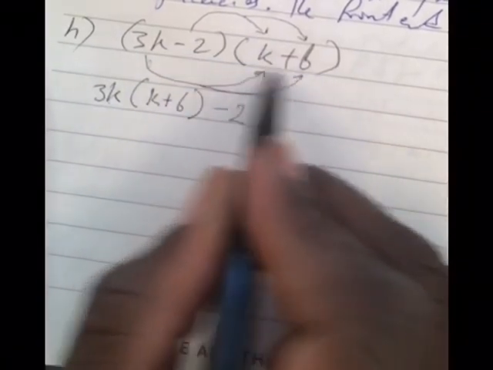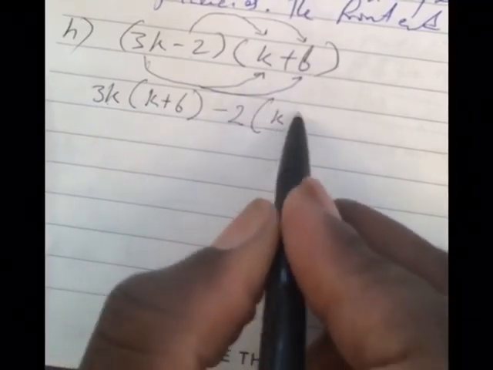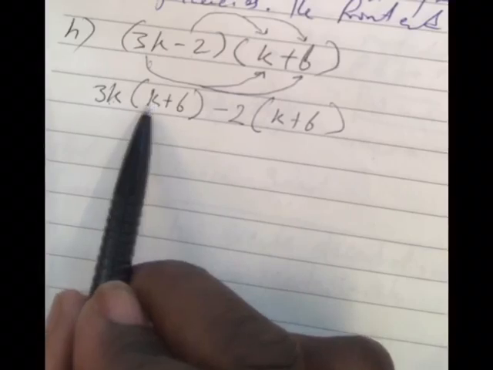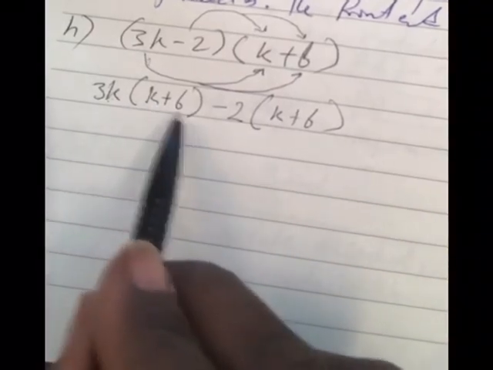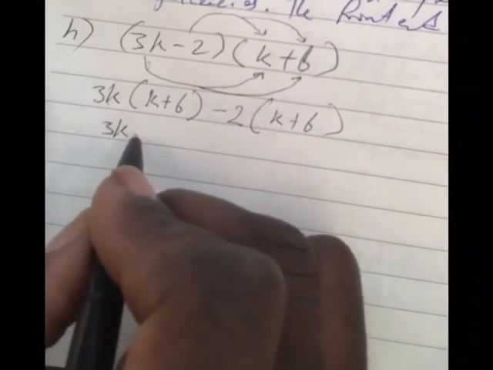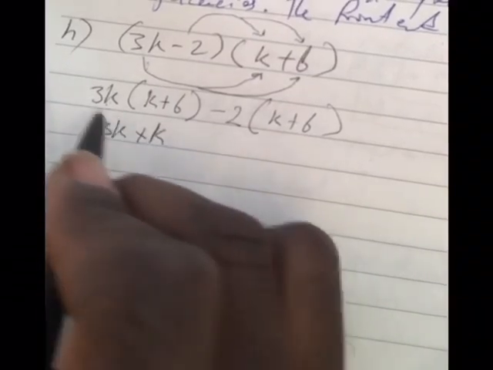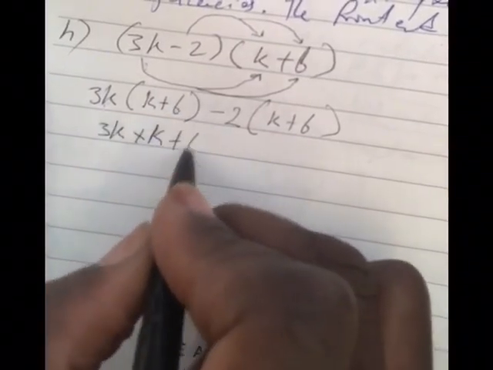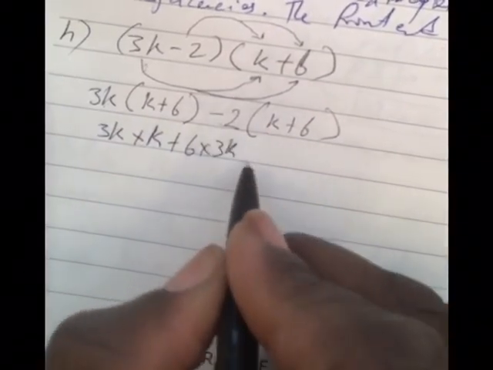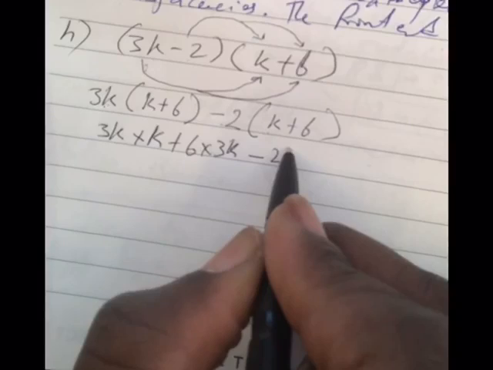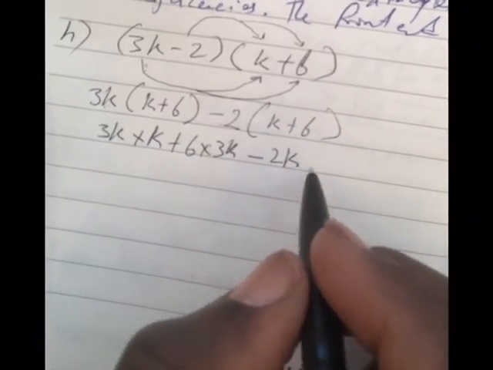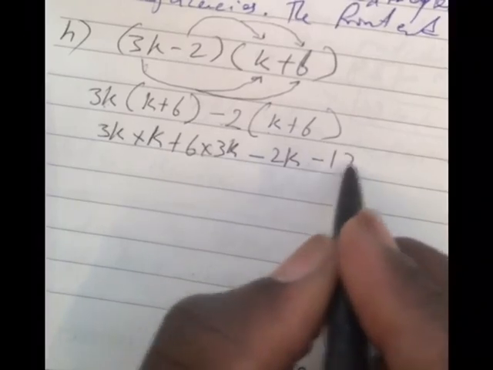Now open the bracket with 3k, so we have 3k multiplied by k, plus 6 multiplied by 3k, then negative 2 multiplied by k, negative 2 multiplied by 6, which gives negative 12.